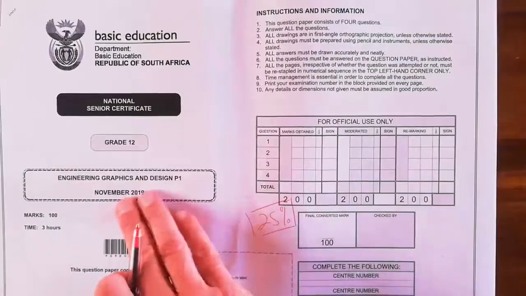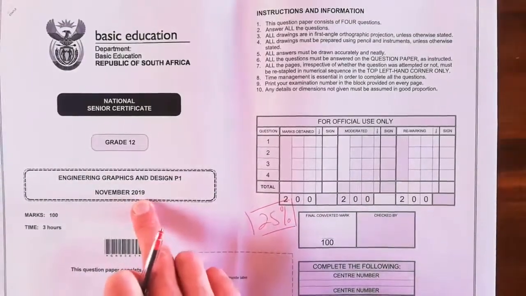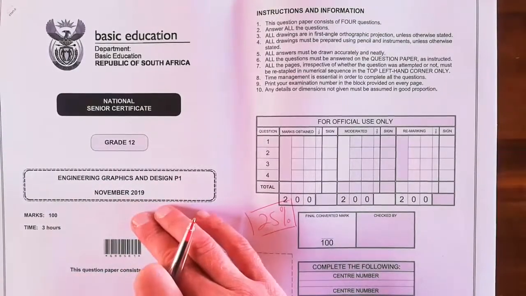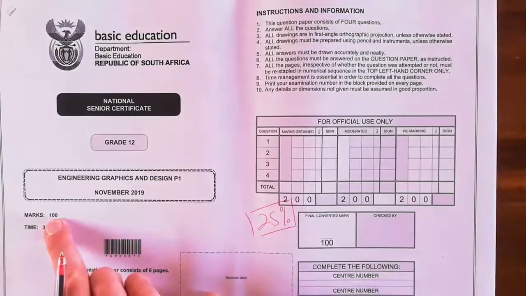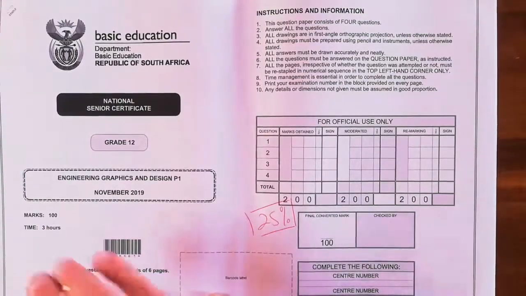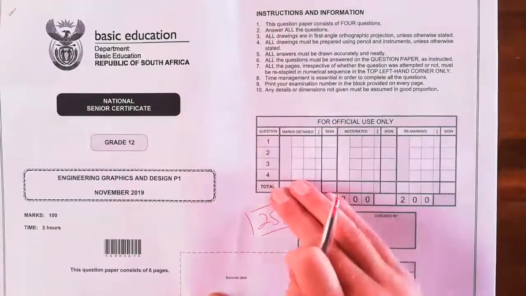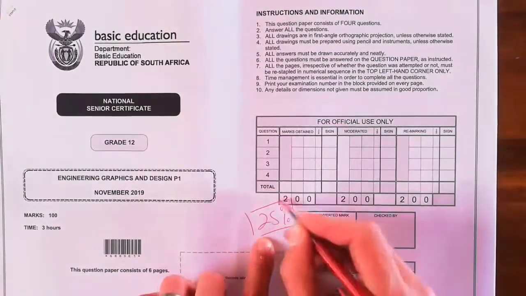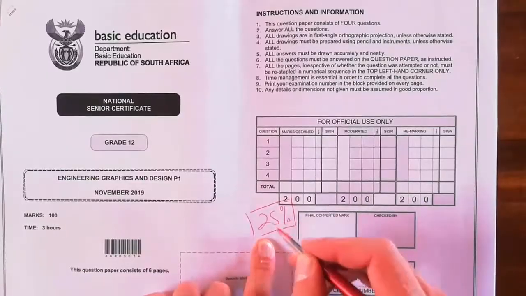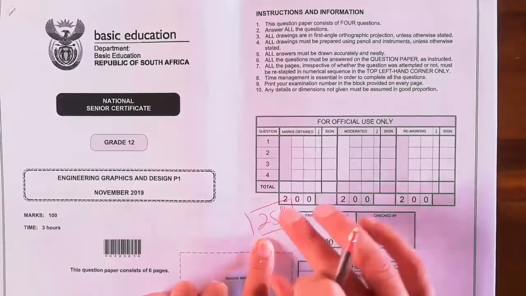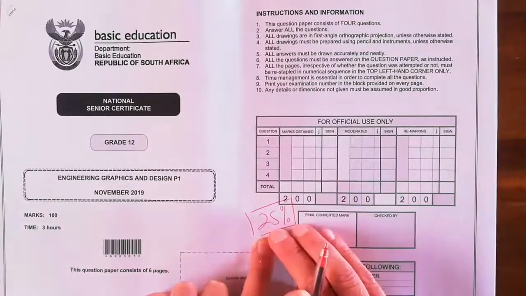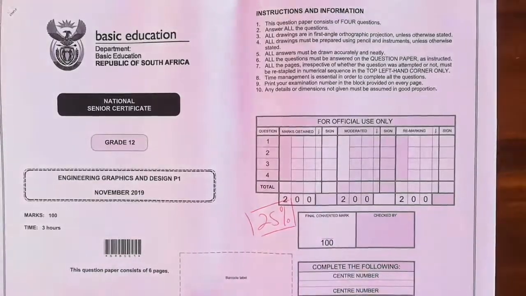Let's go. Okay, so I took out of my drawer paper 1, November 2019. It's the most recent copy that I could find for us to discuss. It's 100 marks, 3 hours, similar to your paper. Remember, it initially counts out of 200, 4 questions. This paper counts 25% of your EGD year mark. Can you see how important it is to really be well prepared? 25% of your year mark comes from this paper.